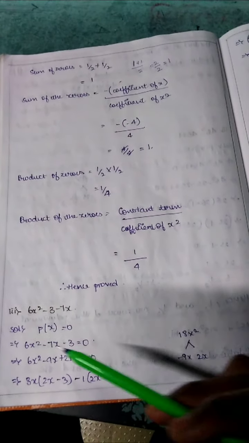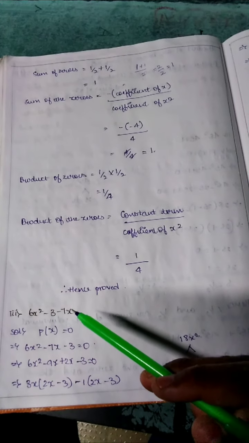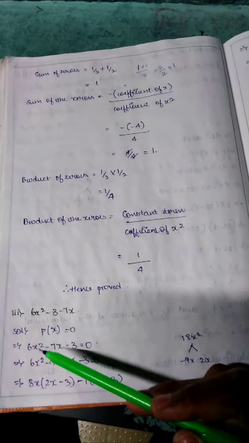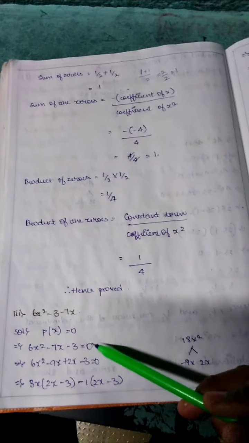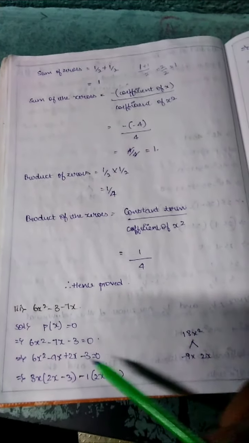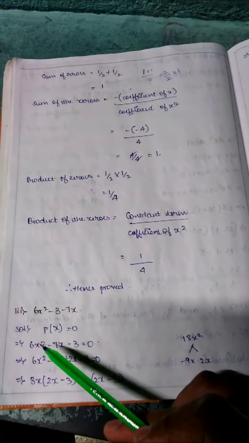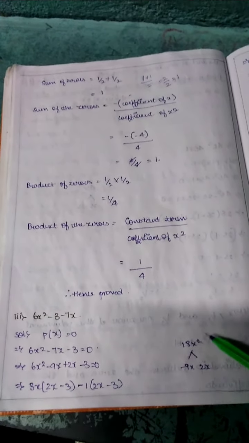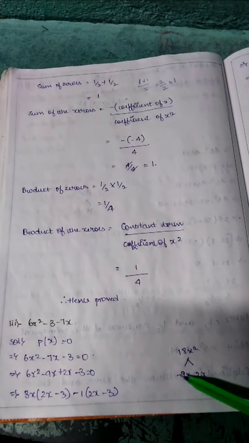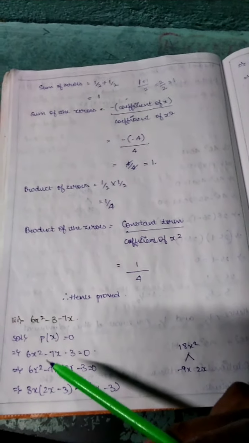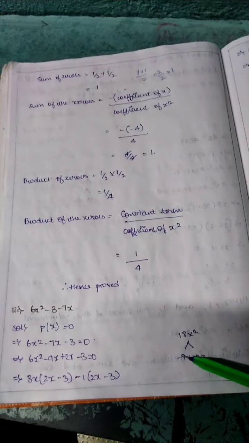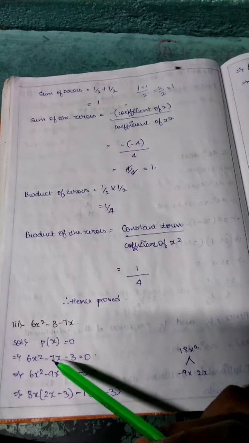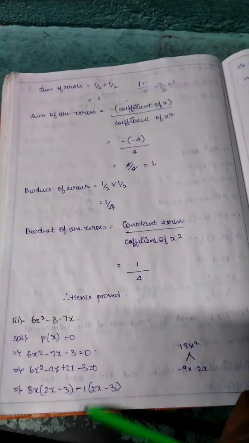So coming to the third bit, 6x square minus 7x minus 3. We'll take p of x is equals to 0. So 6x square minus 7x minus 3 is equals to 0. Minus 7x can be split using the product 6x square into minus 3, which is minus 18x square. So 18x square is minus 9x into 2x. Minus 9x plus 2x means minus 7x, so in place of minus 7x we can write minus 9x plus 2x.